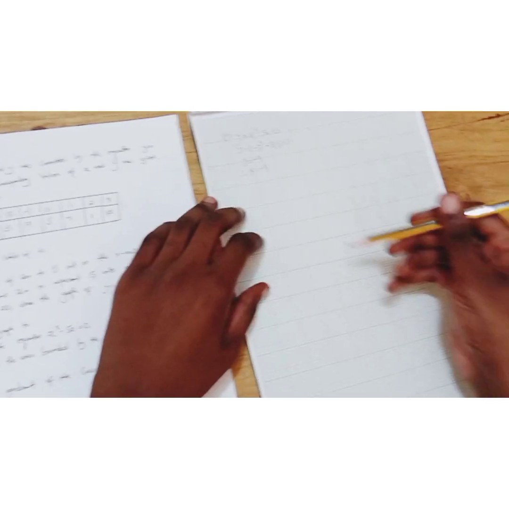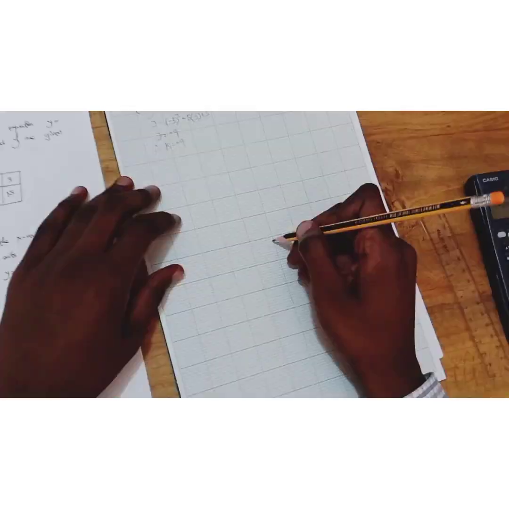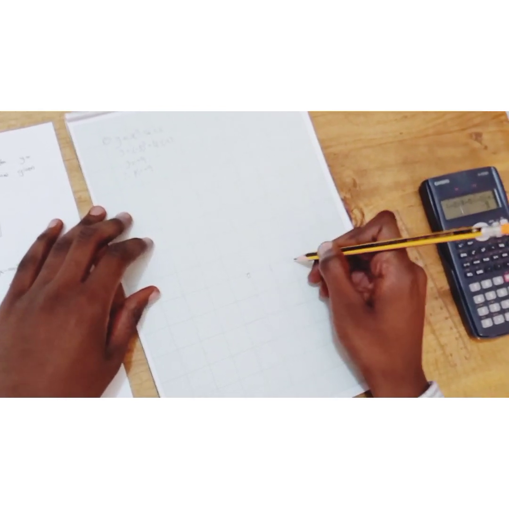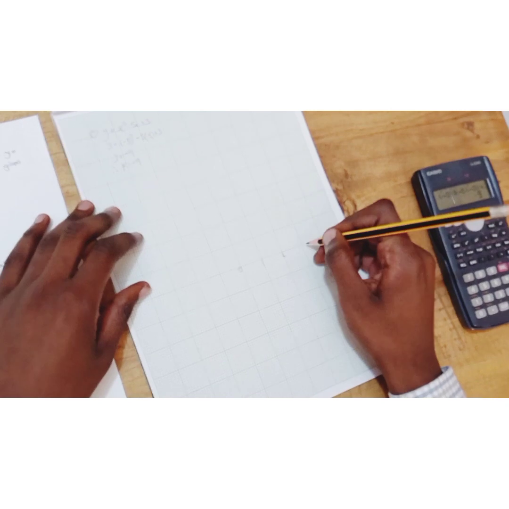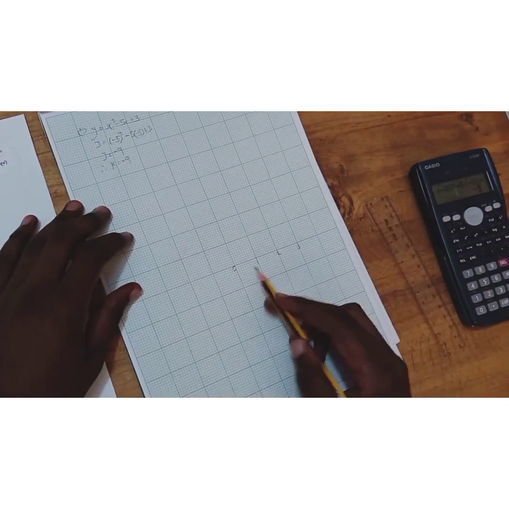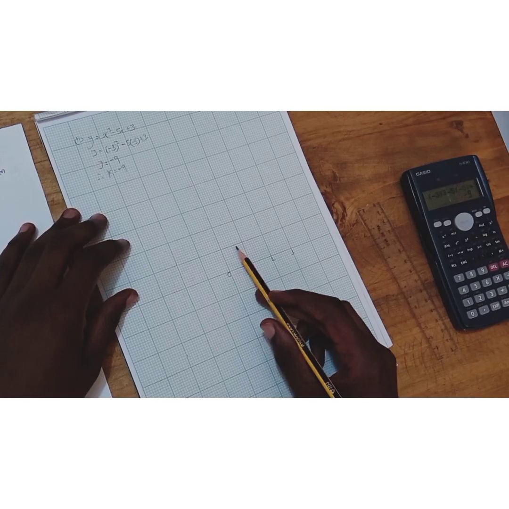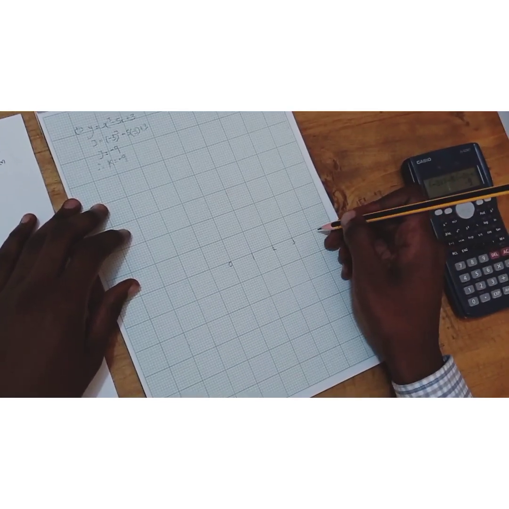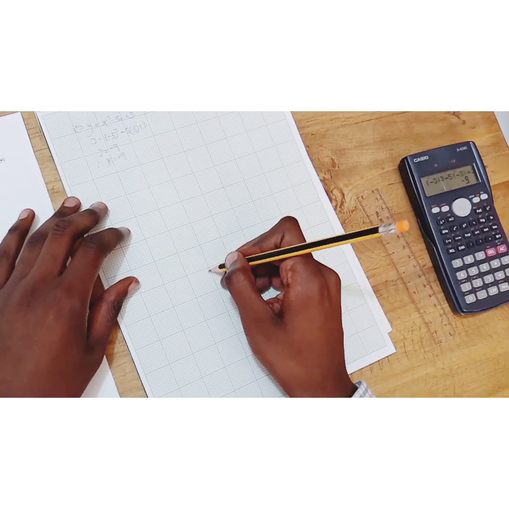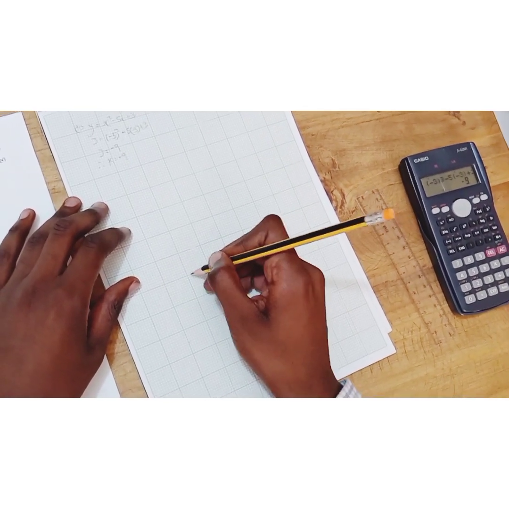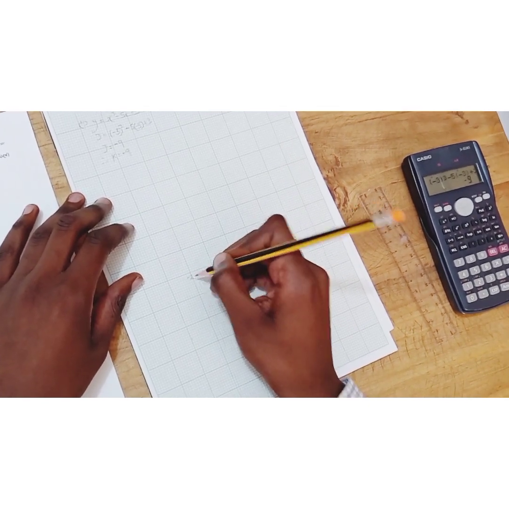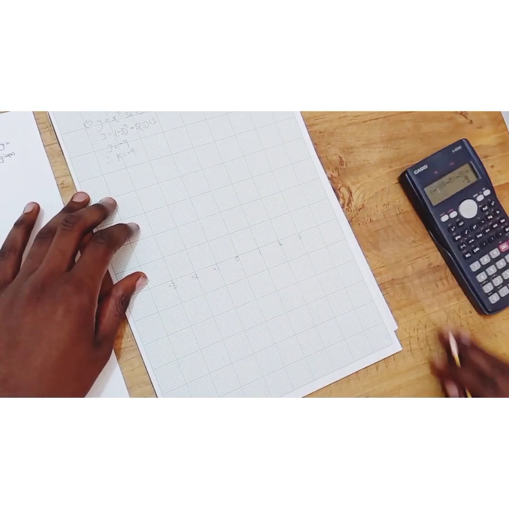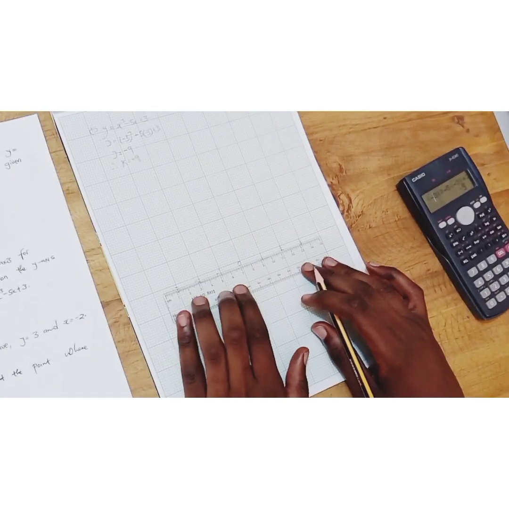So this is what we do. I'll start here. This will be my 0. This will be my 1, 2, 3, because they've told me 2 centimeters, because this box is 2 centimeters to represent 1 unit. So I've ended on 3. Then this side is -1, this is -2, this is -3. Yeah, I get my ruler. I have to join these.